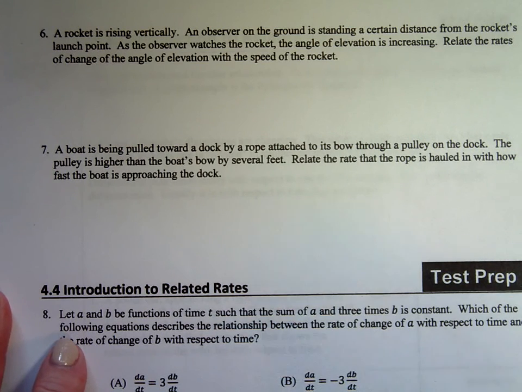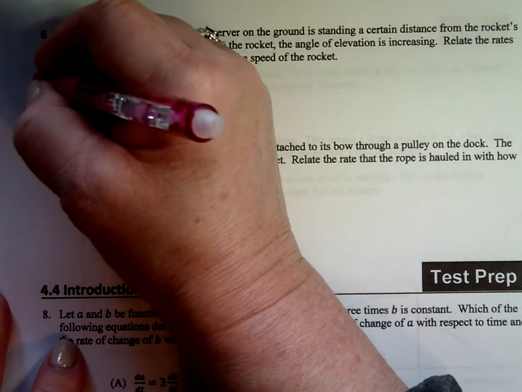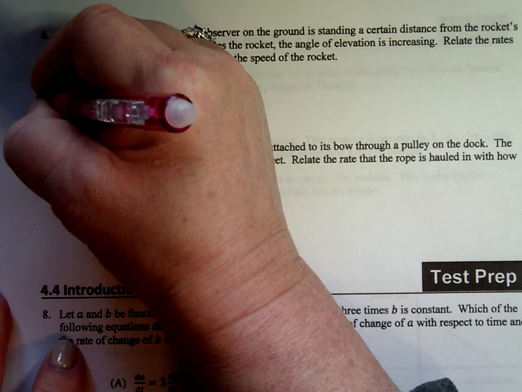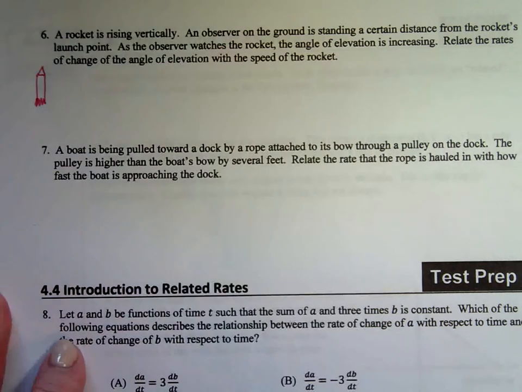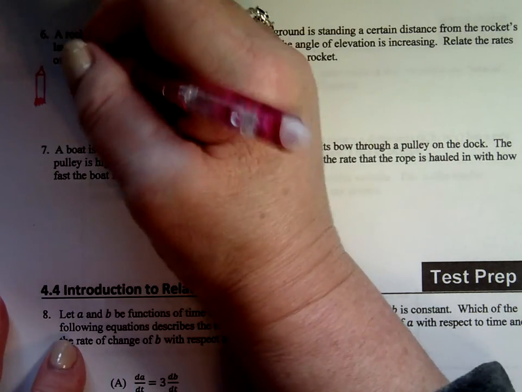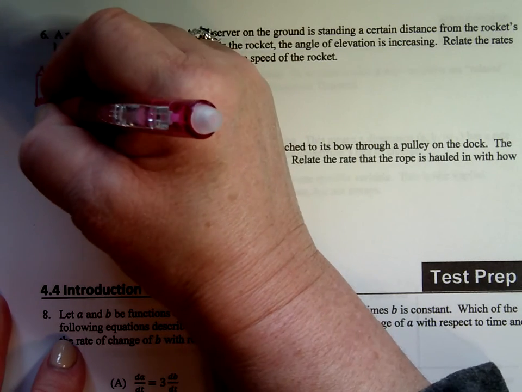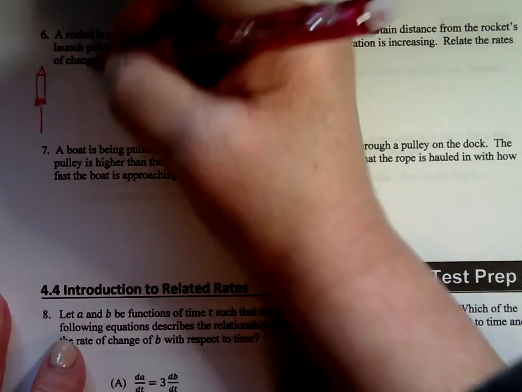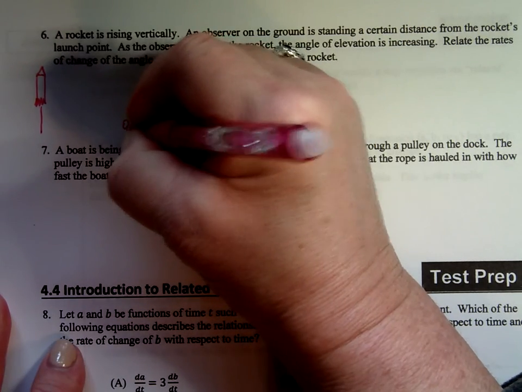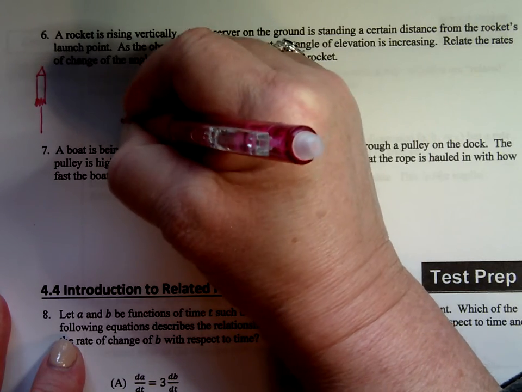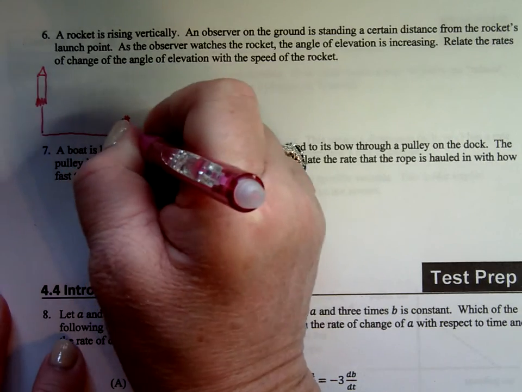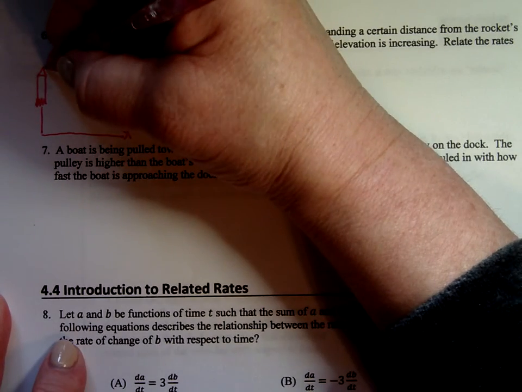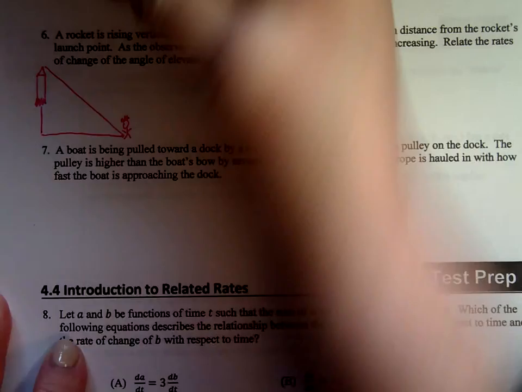So if I think of a picture of this, I have a rocket. Can you draw a rocket? I'm not the best drawer. There's my rocket. My rocket is going up, right? And I've got an observer over here. Here's my observer. I'm going to give him some hair. Okay, there's my observer. And look at what I'm drawing. Check him out, Mr. Right Triangle.